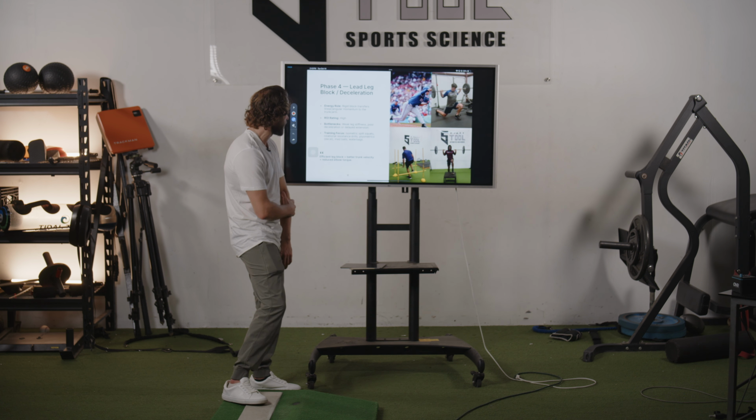Medicine balls and water bags. Water bags are great for decel. Med balls, especially if you're using a two-hand variation to where you have to stop, or using a water bag to where you have to stop, that really emphasizes the deceleration. So efficient leg block equals better trunk velocity plus reduced elbow torque.